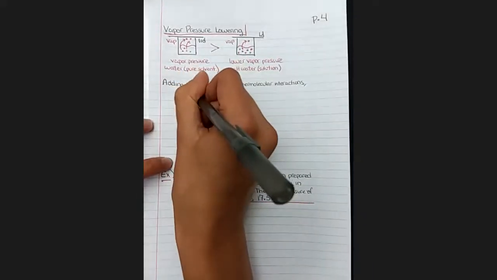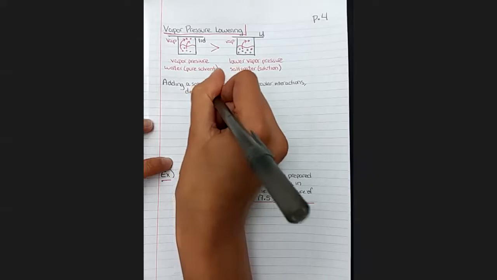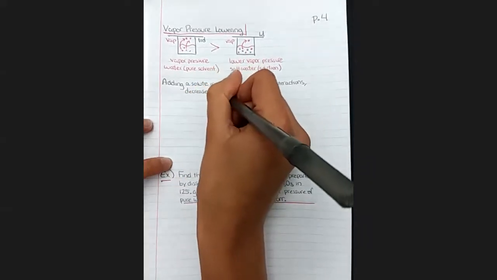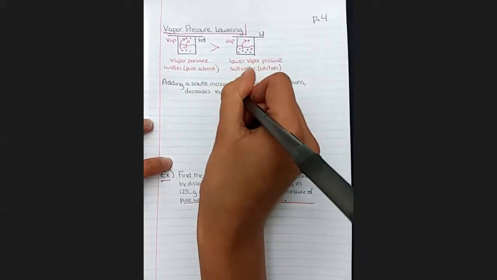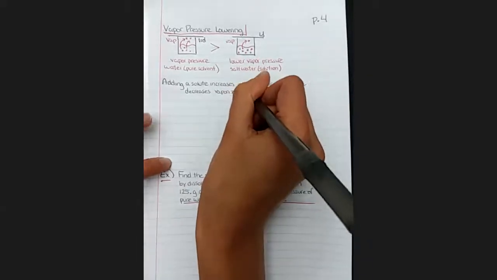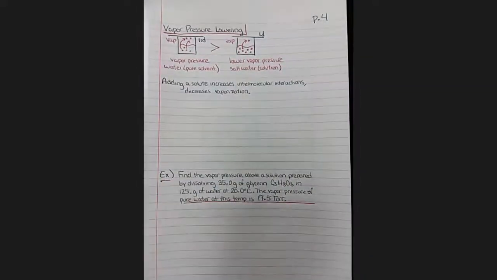And that decreases the vaporization. So it's all about those intermolecular forces. Okay, so this is the qualitative picture about the decrease in vaporization.